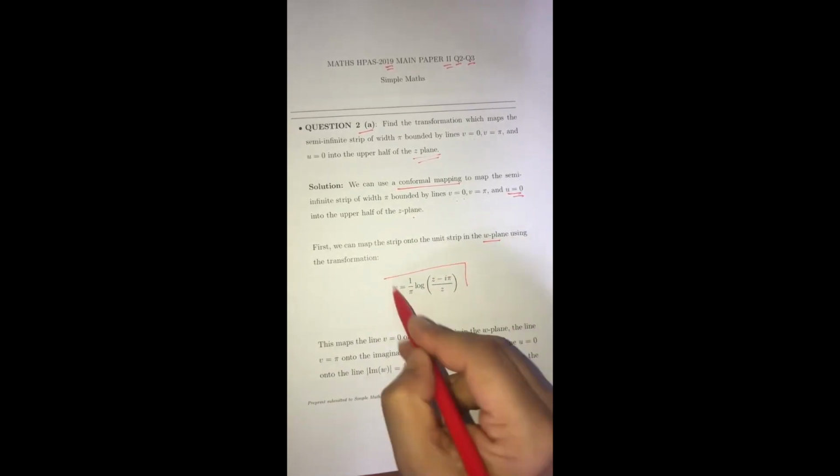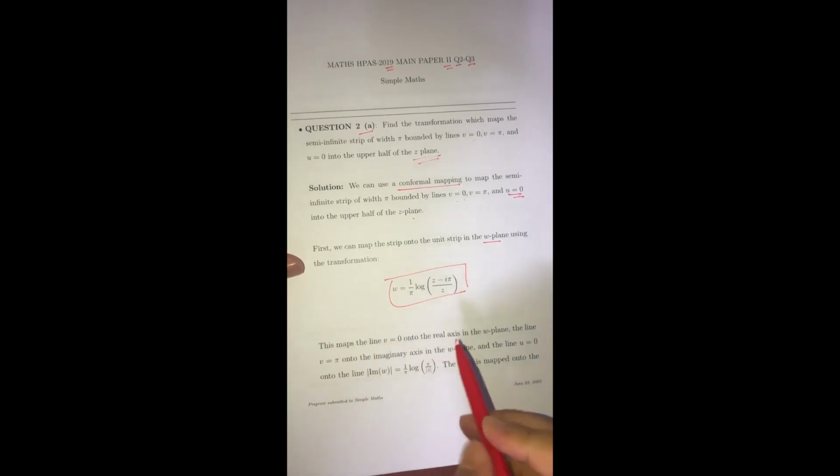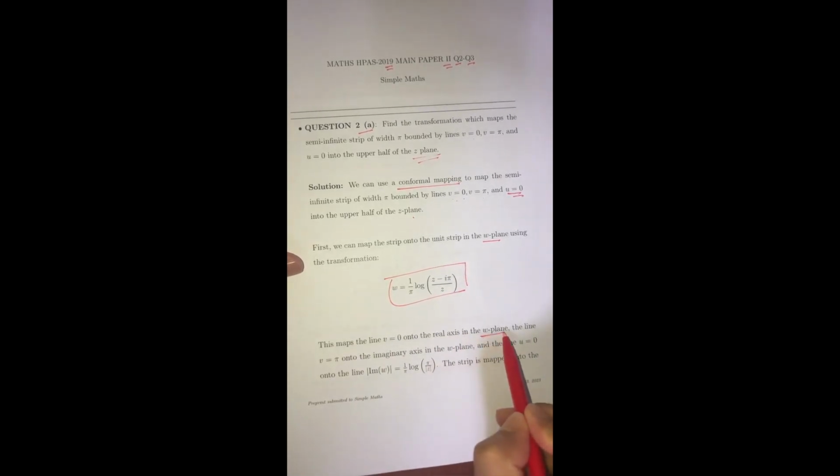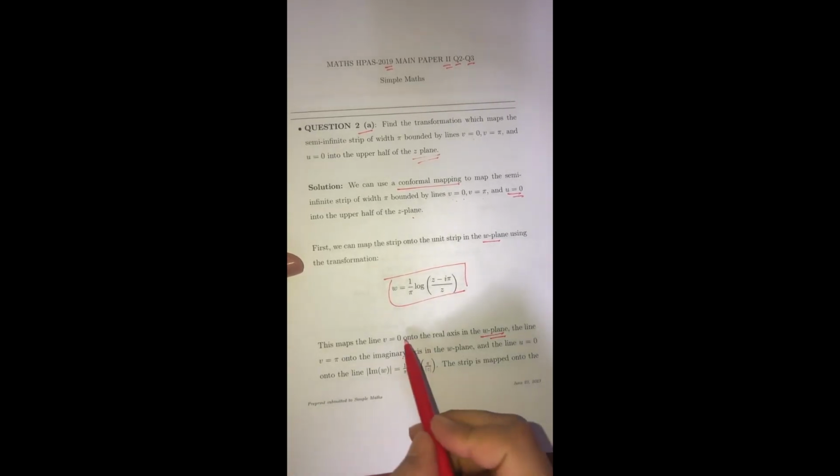This maps the line v equal to 0 onto the real axis of w plane, the line v is equal to pi onto the imaginary axis in the w plane, and the line u is equal to 0 onto the line imaginary of w equals 1 upon pi log pi upon z. We have already found the mapping.